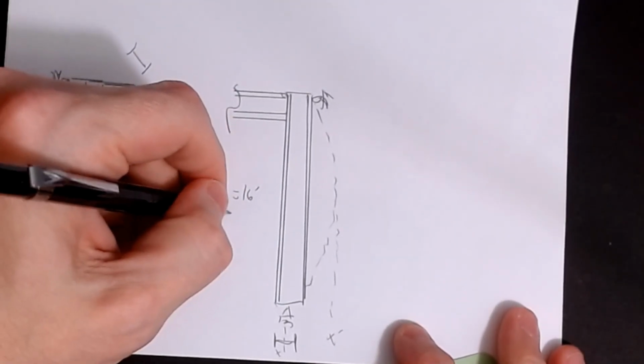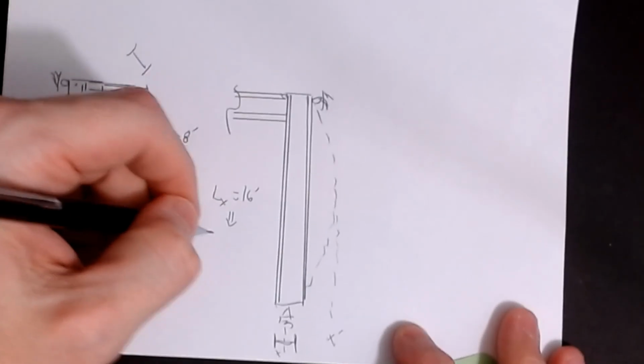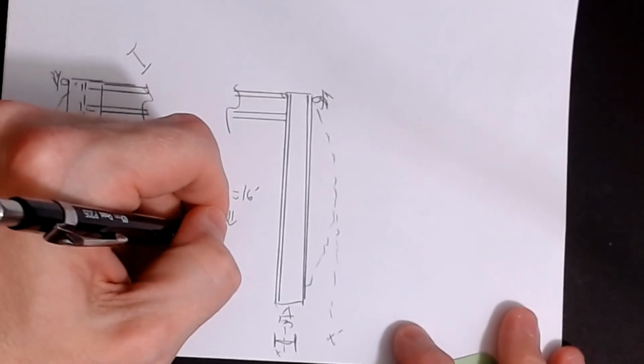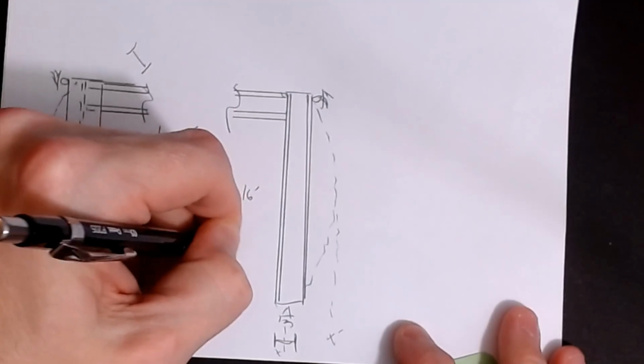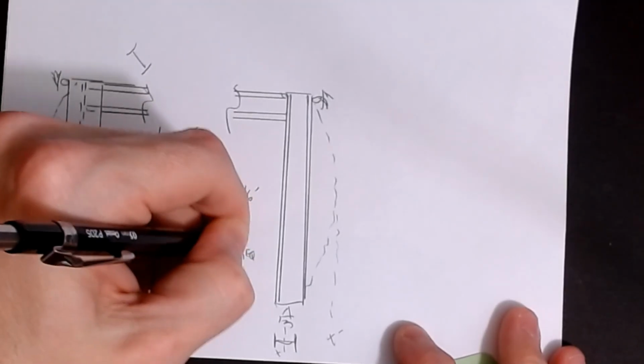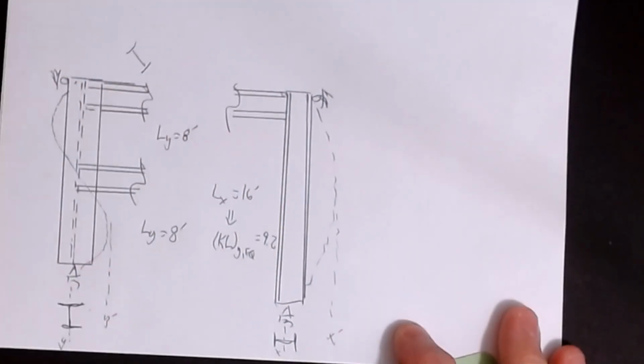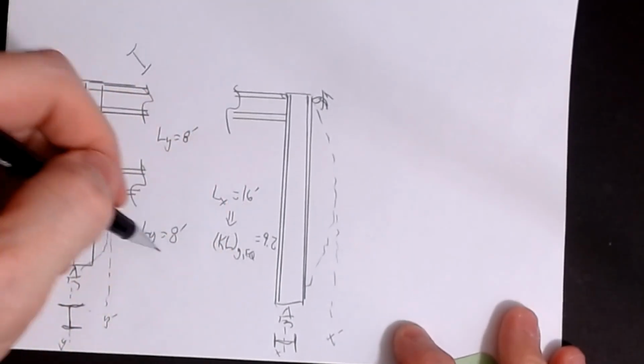This was the example that we just worked, in which we said that for the shapes that we were playing with, the KLy equivalent was equal to 9.2. All right, and you can see that these are a lot closer together.